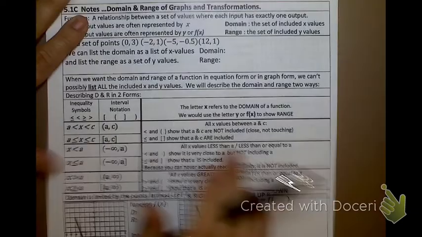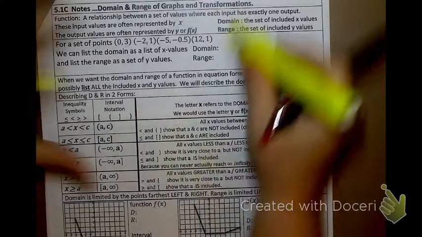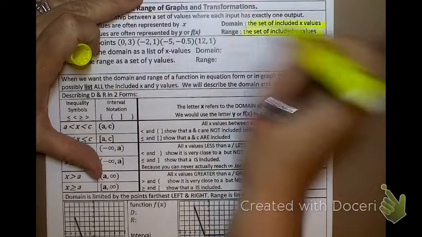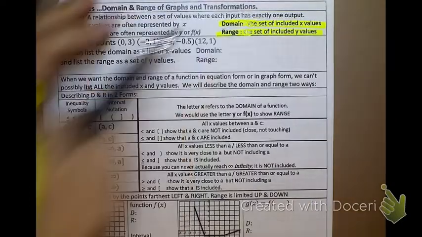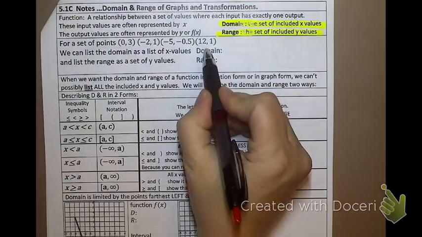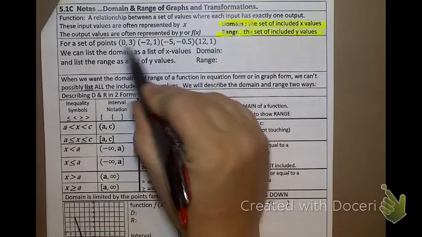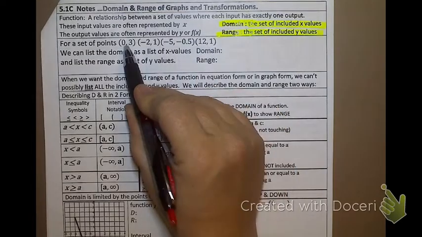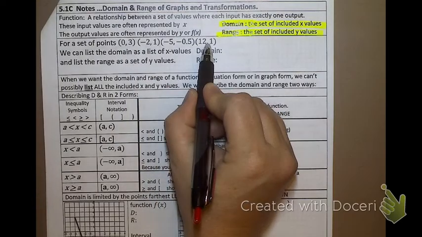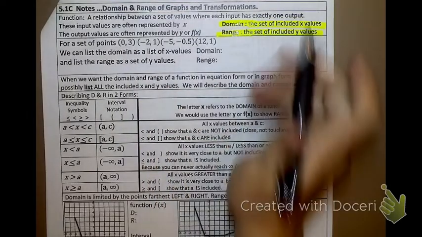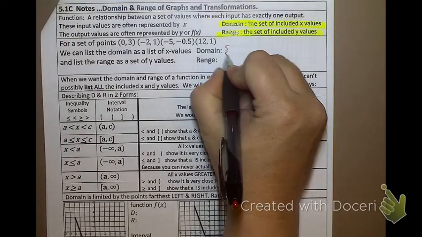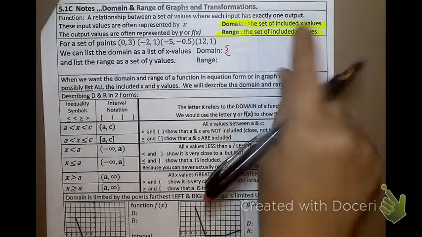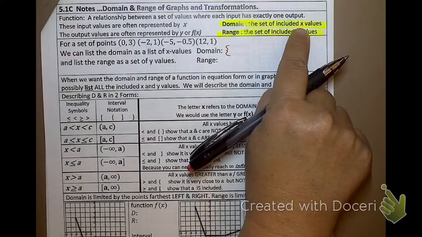Domain, we've talked about before, is all of the included x values. And range is all of the included y values. Now, up until now, this problem right here may be the only kind of domain and range you've seen. I'm not sure. But this is just a set of 4 points. And if I wanted to list the domain of those 4 points, I would use this squiggly line called a brace, and I would list all of the x values in order from least to greatest.